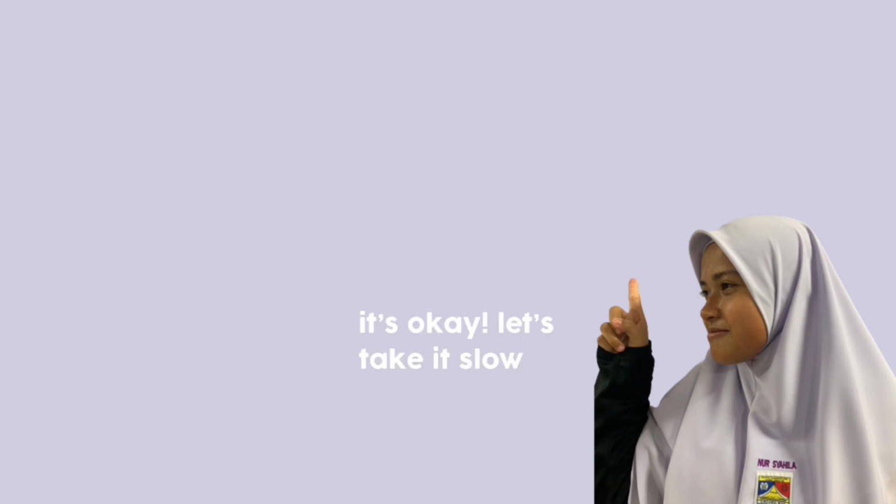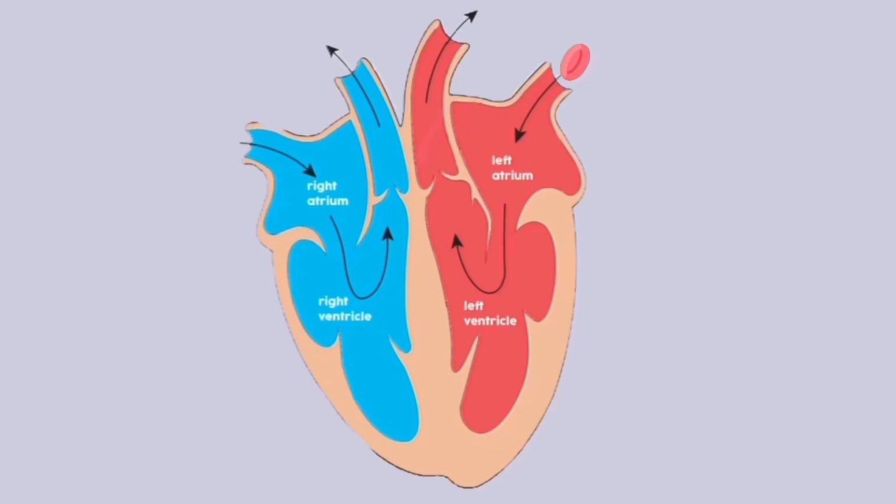Now let's move on to how the blood flows through our heart and carries oxygen for our whole body. Oxygenated blood from the lungs enters the left atrium through the pulmonary vein. When the left atrium contracts, oxygenated blood is forced to flow into the left ventricle. When the left ventricle contracts, oxygenated blood is forced to flow out into the aorta to be carried to all parts of the body except the lungs.